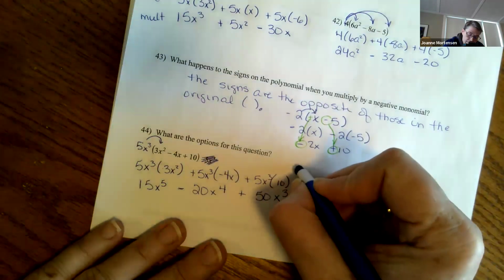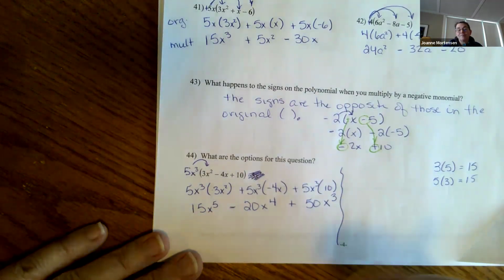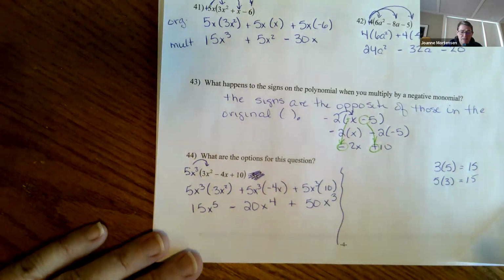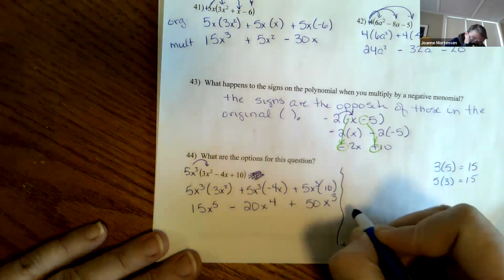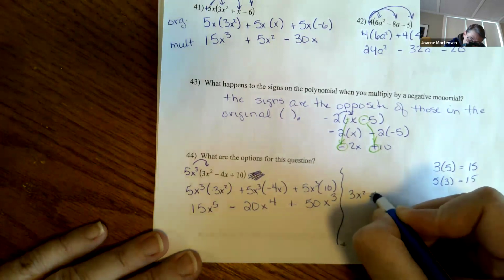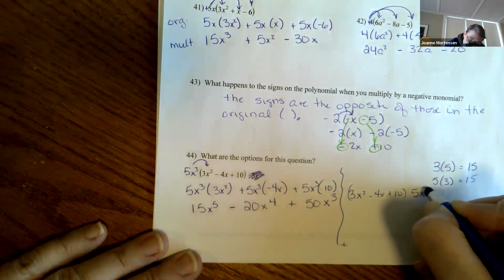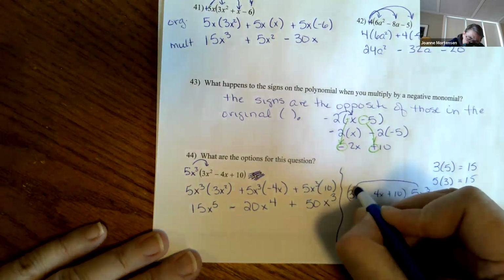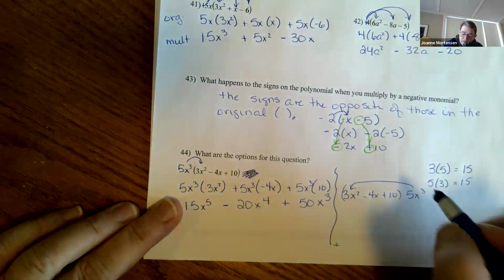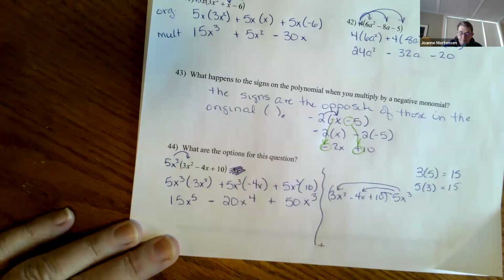Okay. I realize it, whoops, sorry. Probably should have showed you the other options, but that's what I would do. Multiplication order doesn't matter, so plop it in the front. 3x squared minus 4x plus 10 times 5x cubed. I mean, you can do this. It feels weird, but you get exactly the same thing. It just feels really bizarre.